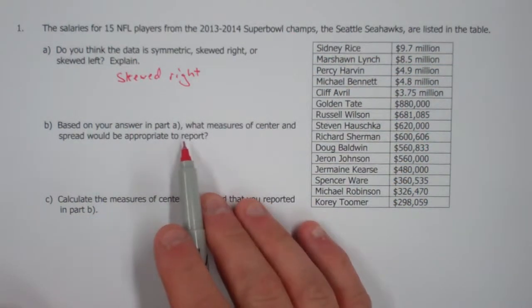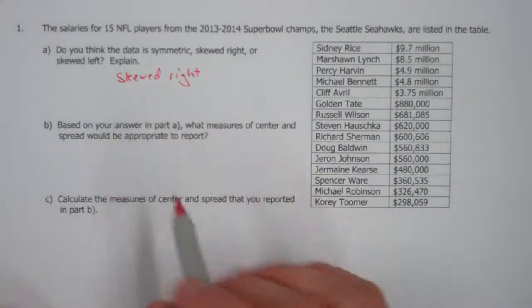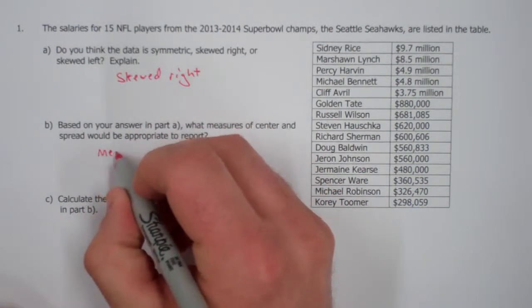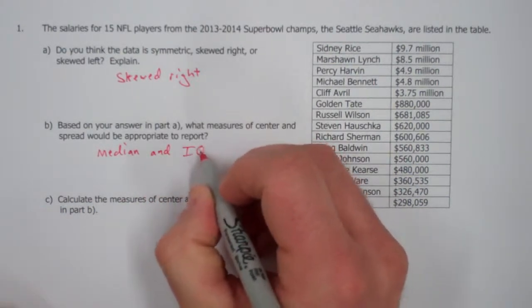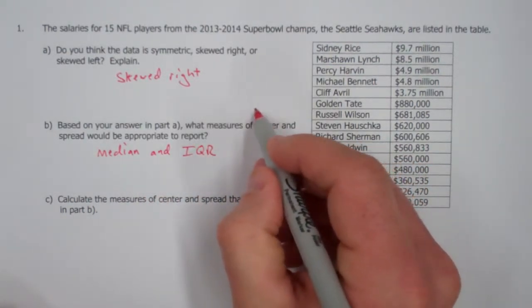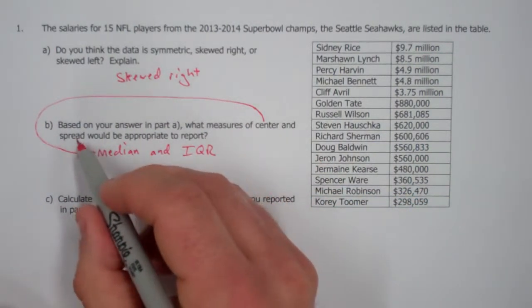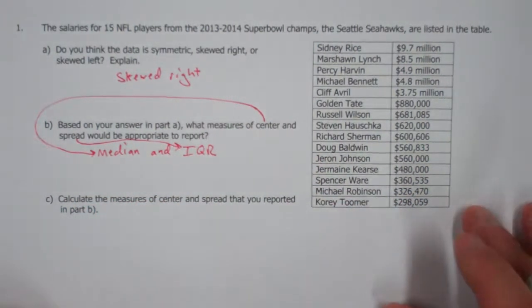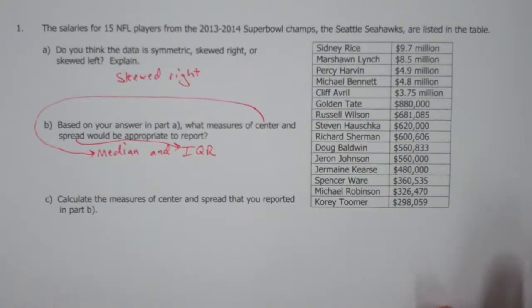Based on your answer to part A, what measures of center and spread would be appropriate to report? This is skewed data, so we want to use the median and the IQR. Remember, the center here is going to be the median, and the spread is the IQR. We want to calculate those measures that we reported in part B. We're going to ask the calculator to do that.